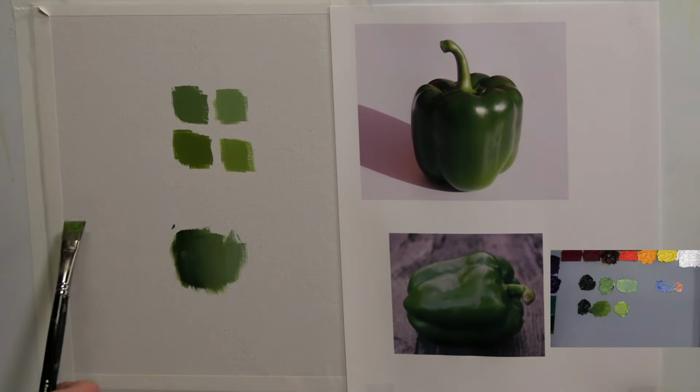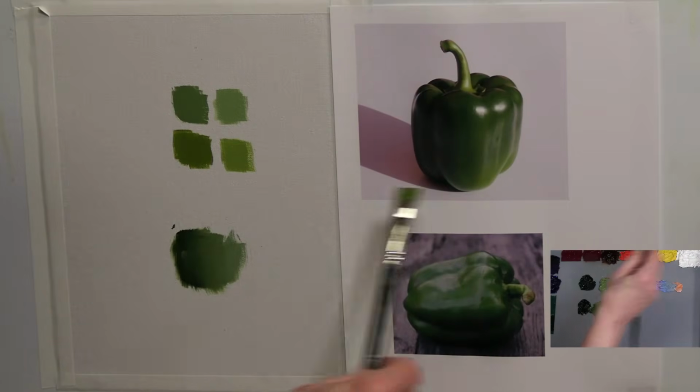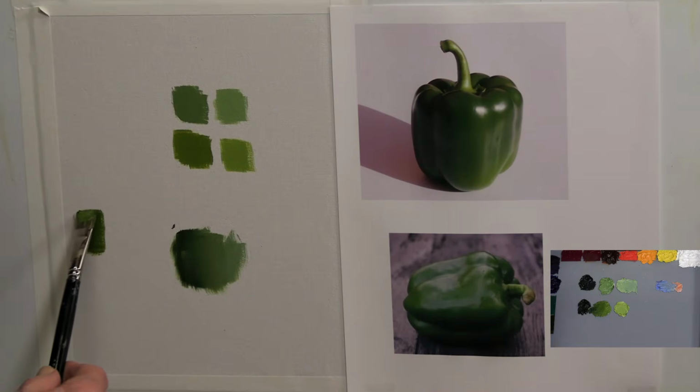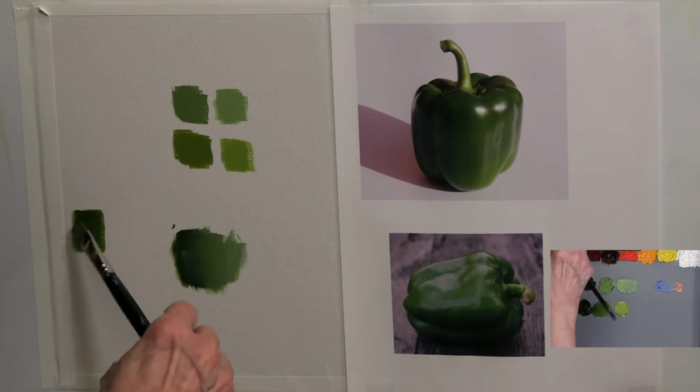Now let's see. And then if you're in that transition right there, you start with the dark, and that dark is going to move towards shadow. So we just gradually blend it towards shadow. And gradually blend it towards shadow.